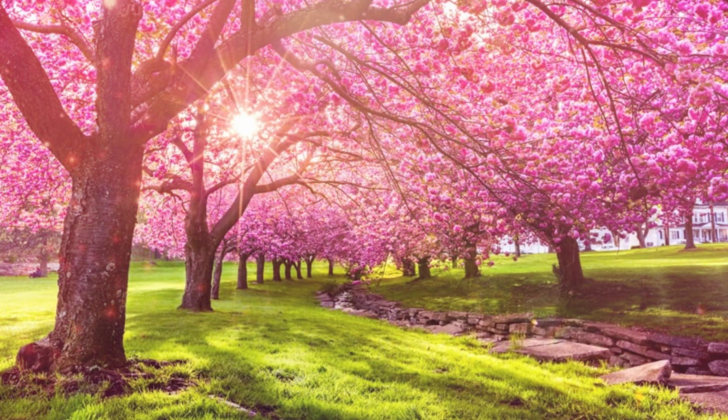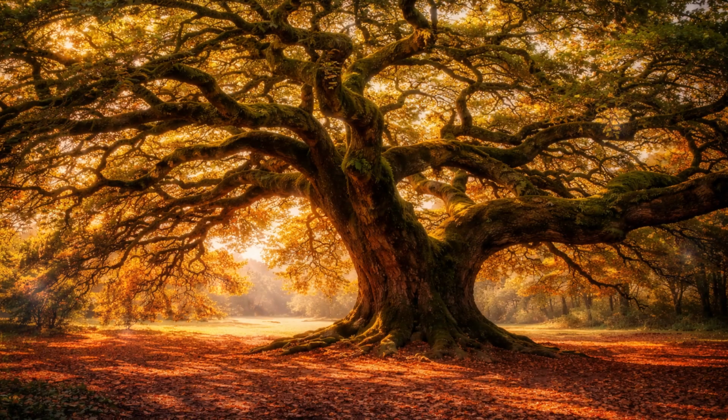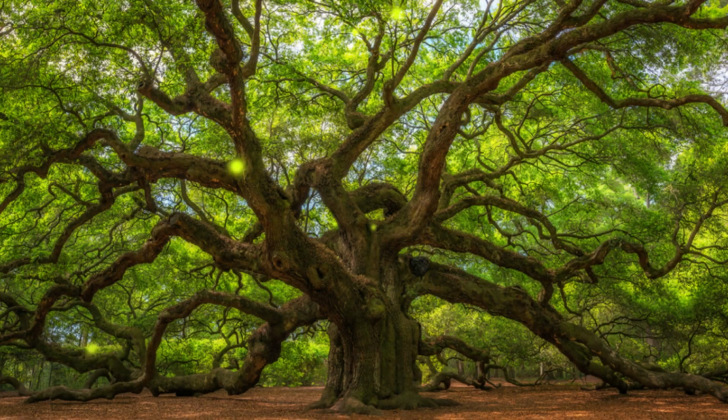Trees are not passive elements of landscapes. They respond continuously to their surroundings. Branches thicken where stress is greatest. Roots grow toward water and nutrients. Leaves adjust their orientation to changing light conditions. This constant adjustment allows trees to persist through changing seasons and shifting environments. Their slow pace conceals an ongoing responsiveness, a steady dialogue with the world around them.